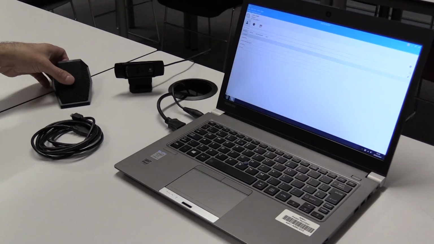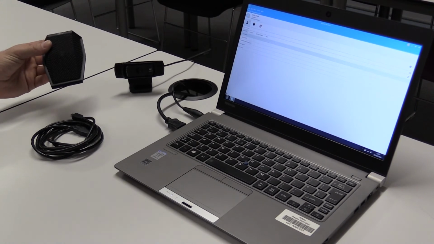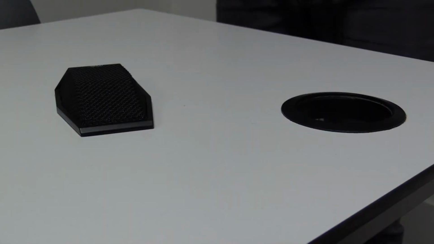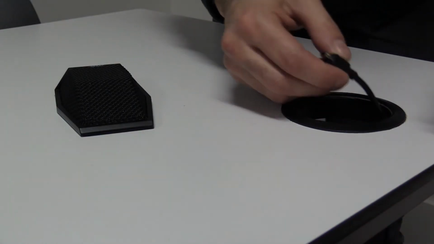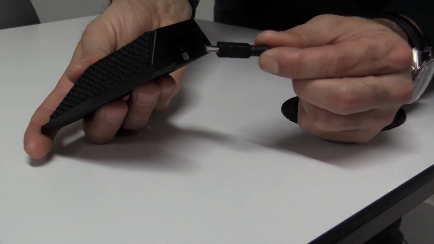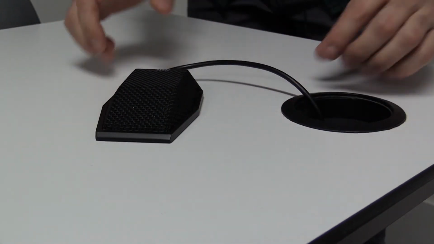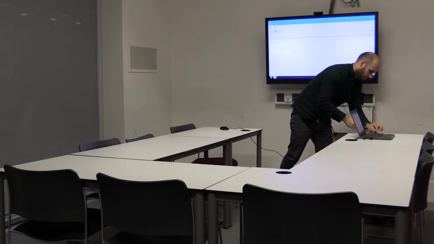Once the webcam is plugged in, the next thing we want to do is get the boundary mic and we want to plug that in. So I'm going to just feed the cables through to keep this nice and neat. So it's just a case of plugging USB into the boundary mic and then the other end straight into our laptop.